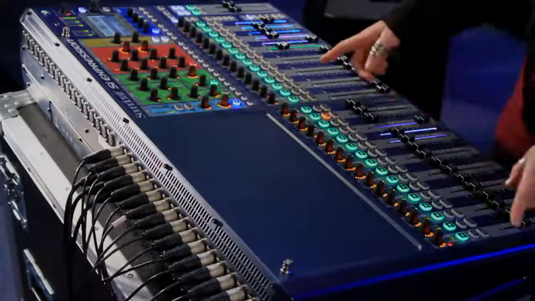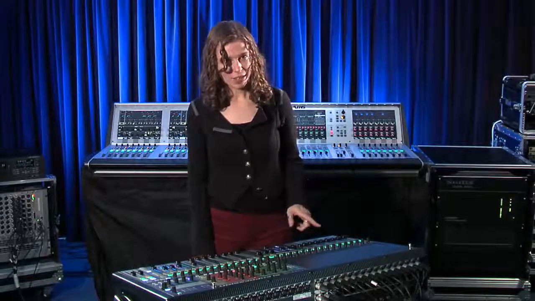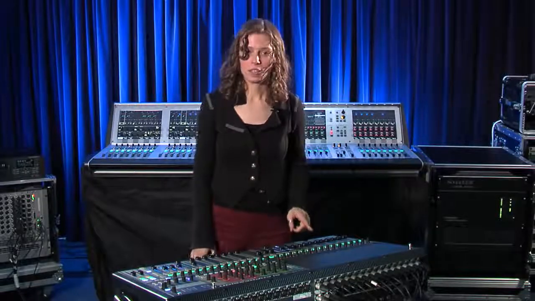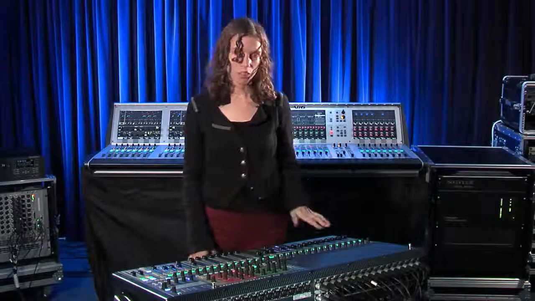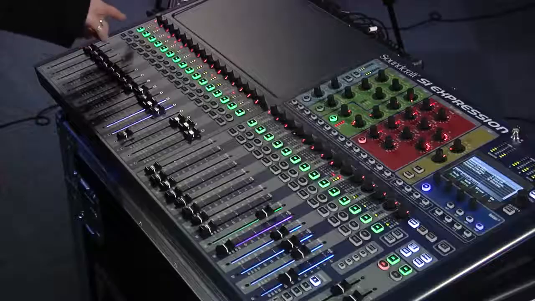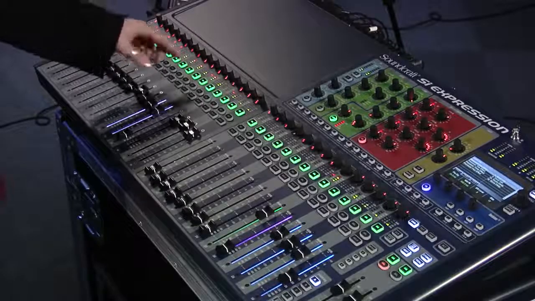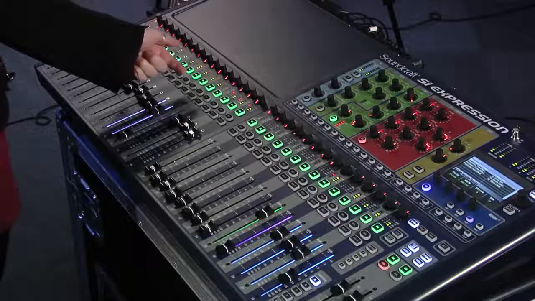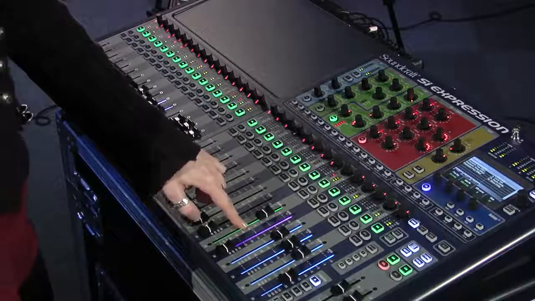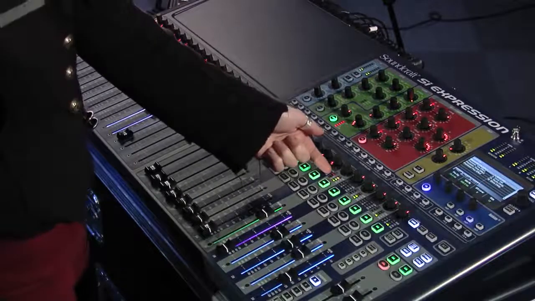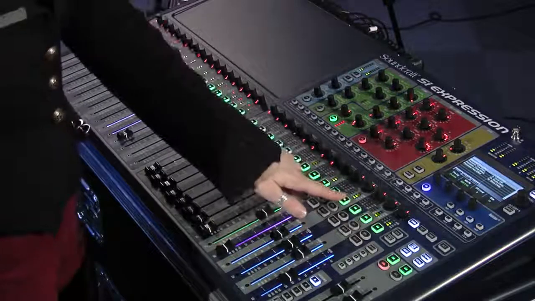Okay, we've got our virtual band playing now. One of the things I really like about this desk that you don't get on other small format digital consoles is that you can see all the gates and compressors working away regardless of which channel you've got selected. So flashing X's for the gates and then actual gain reduction metering for the compressors. I've got my kit group set up at the end here, and you can also see the compressor on that working away, as well as the effects returns flashing there too.